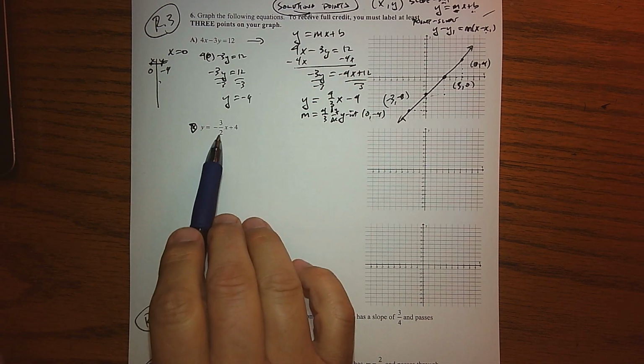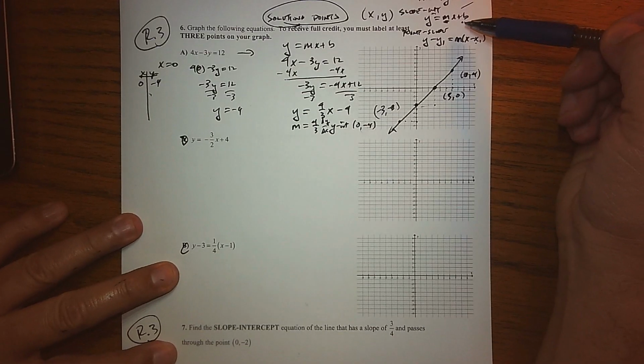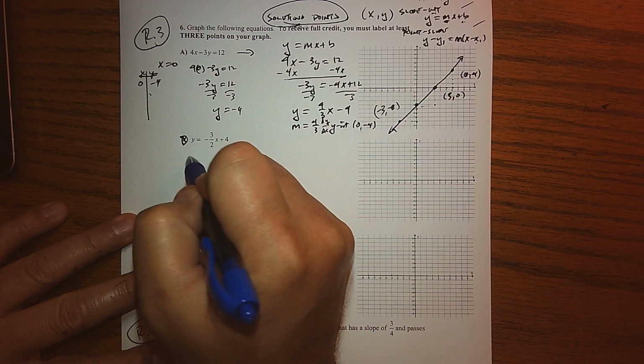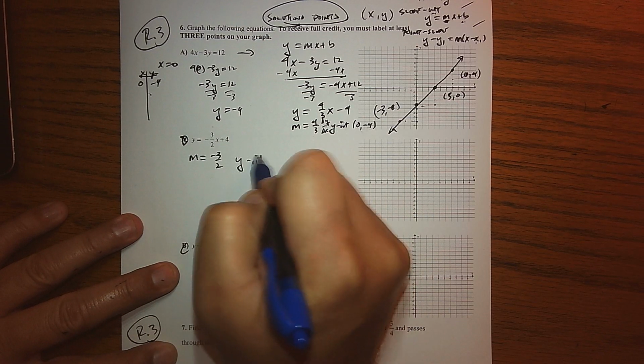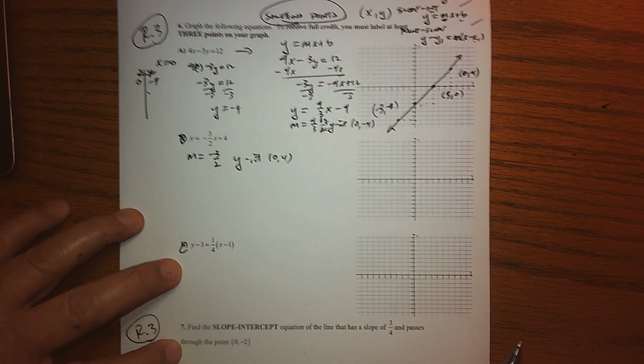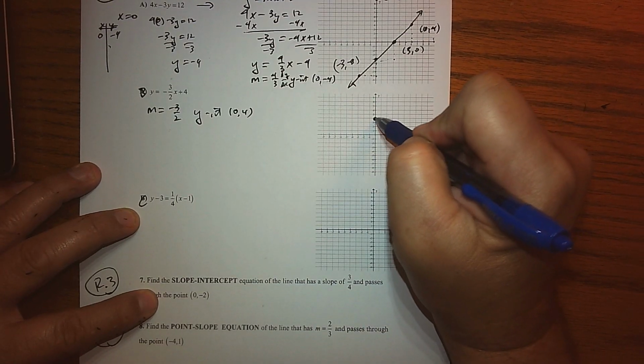What's nice about the next example is it's already in a very useful form, right? It's already in the slope-intercept form that we want. So in this case, I can see that the slope is -3/2. The y-intercept is (0, 4). So I can go over to my grid and plot the point (0, 4).